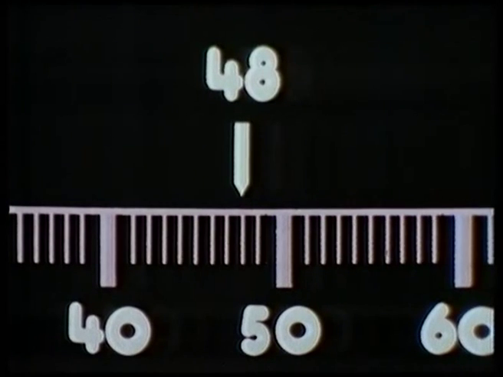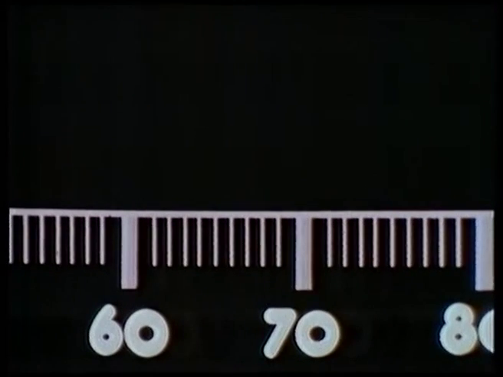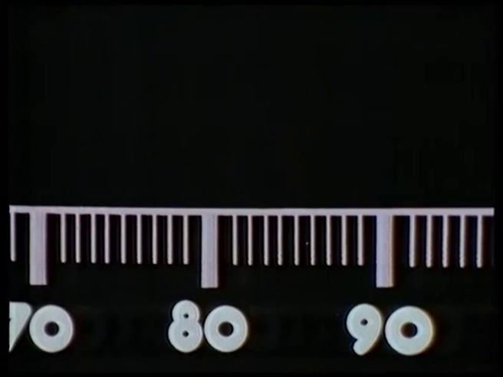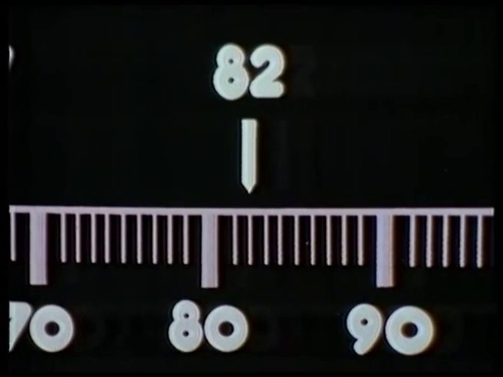48 is very close to 50. 67 is very close to 70. And 82 is very close to 80. There are times when it's okay to give a rough answer.